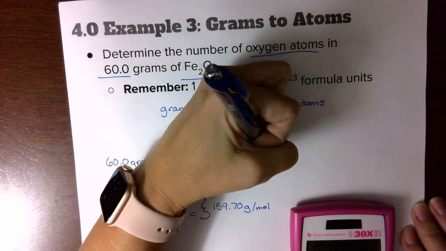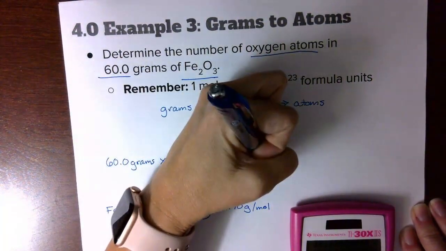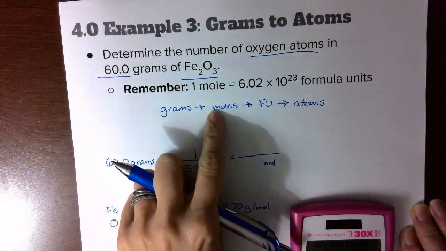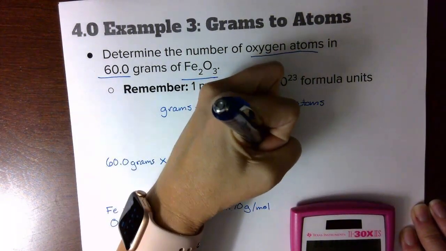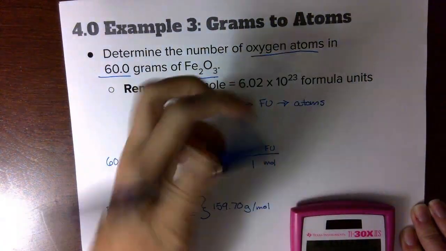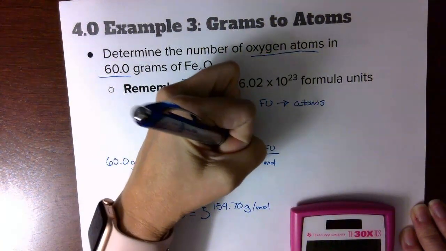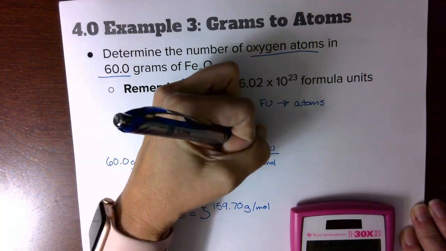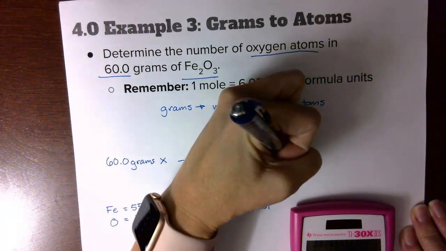Now, the rest of this is going to be just like we did in the other 2 problems. So I'm going to do times in a line. I want moles to go away, so I'm going to put moles on the bottom. And in this step, I'm going moles to formula units. So I'm going to put formula units on top. And so 1 mole is equal to 6.02 times 10 to the 23rd formula units.